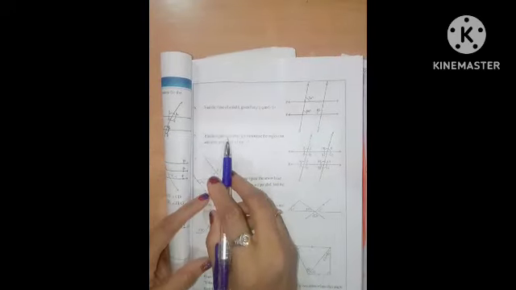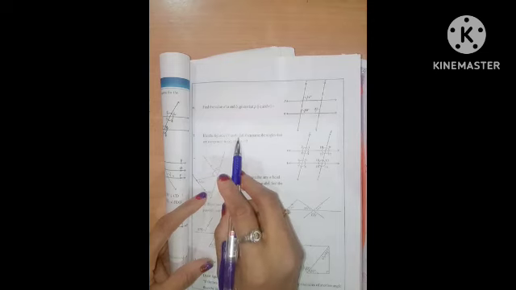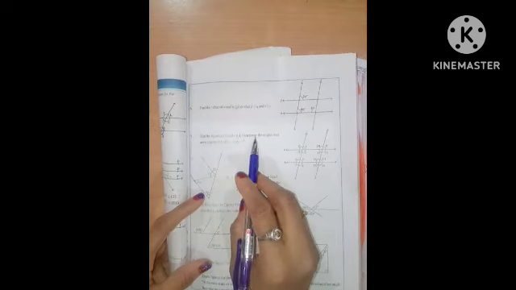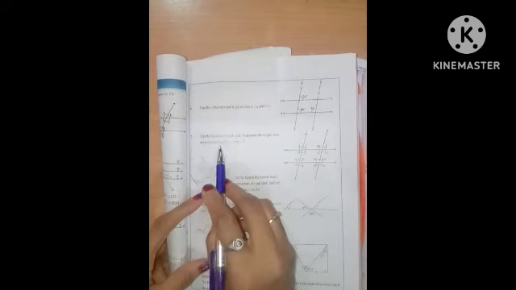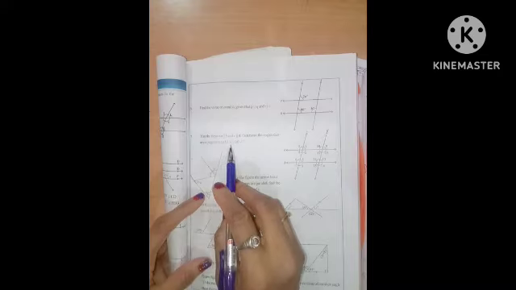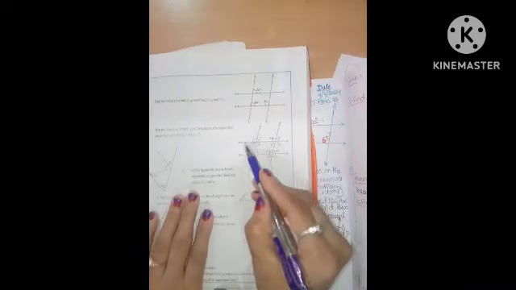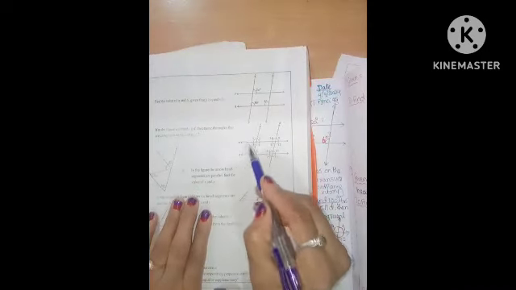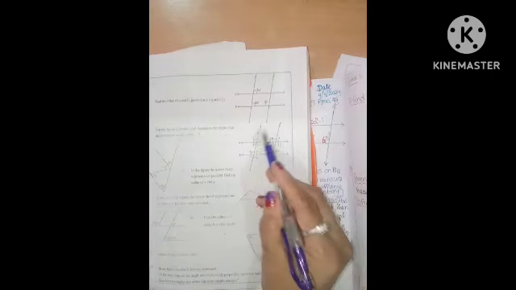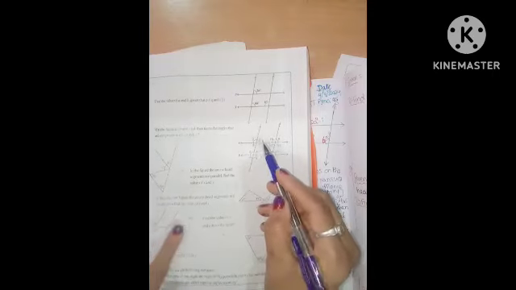If in the figure A is parallel to B and C is parallel to D, then name the angles that are congruent to, first, angle 1 and, second, angle 2. In this figure A and B are parallel, and C and D are parallel lines.